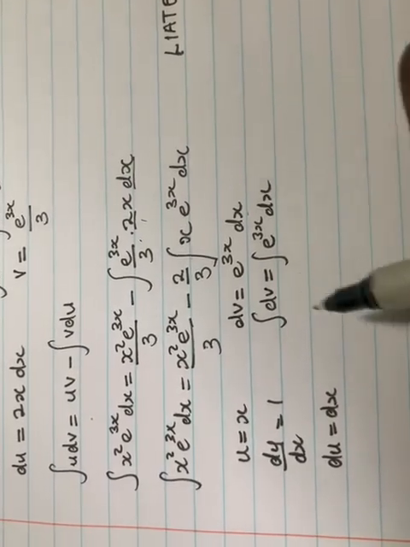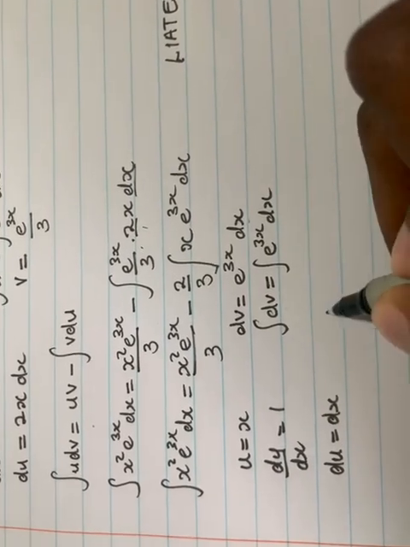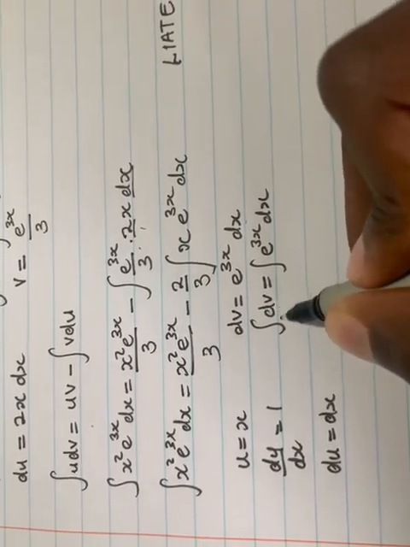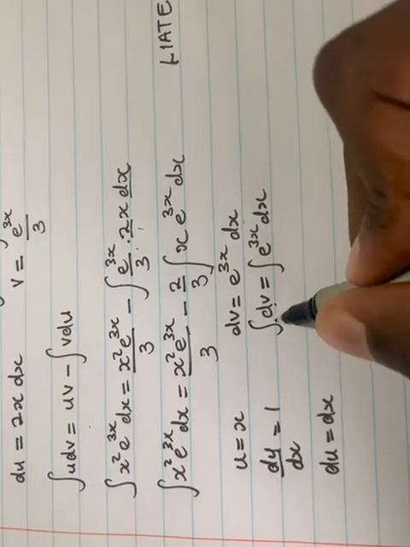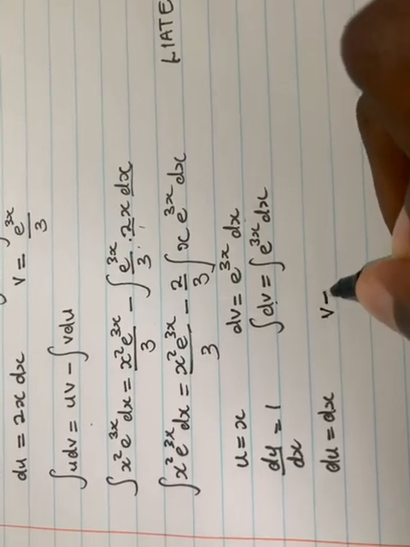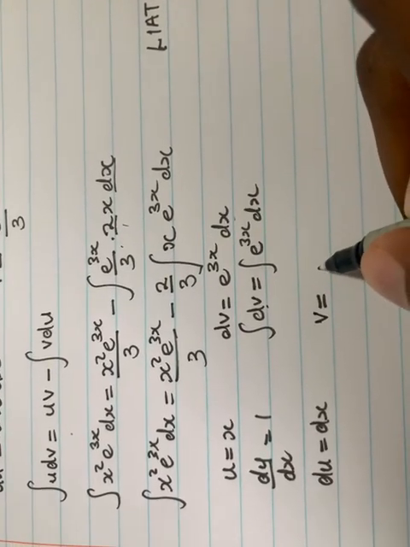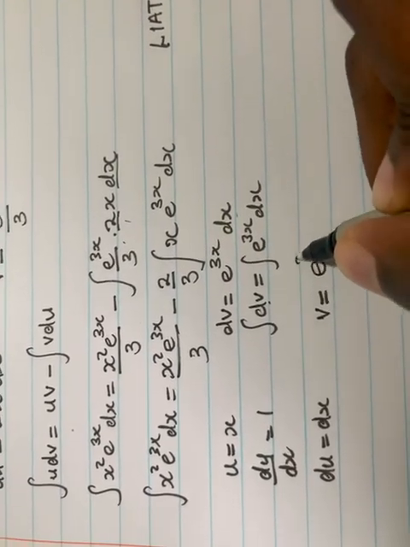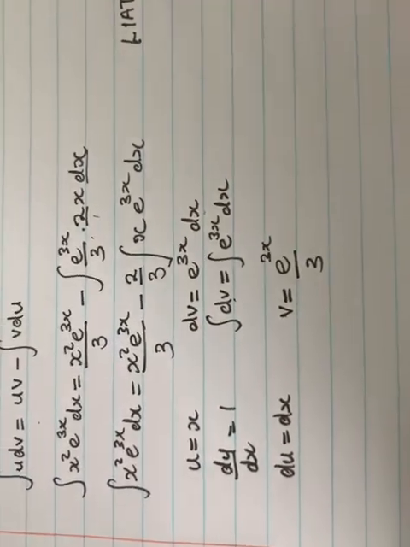So basically it is the integral of 1 dv. The integral of 1, or any constant, will give us the constant times the variable we are integrating with respect to. So in this case, our constant is 1, so 1 times v, it will be v equal to, if we integrate again, 1 and the same thing, which is e to the power of 3x over 3.